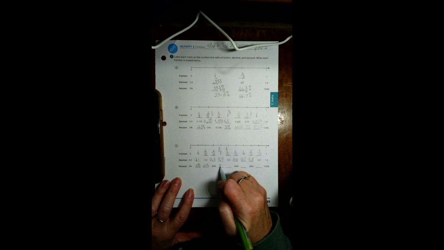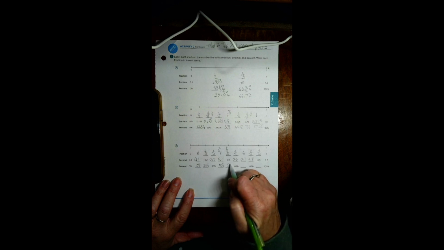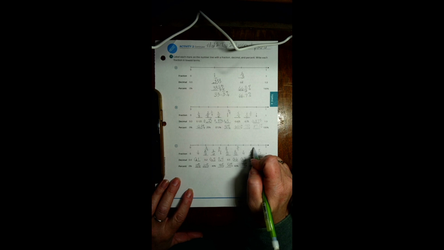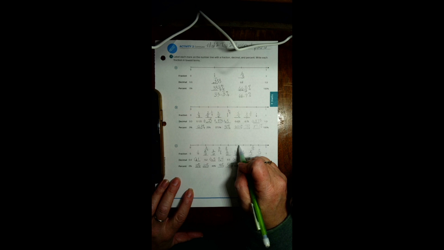20%, 30%, 40%, 50%, 60%, 70%, 80%, 90%, 100%. 2/10 has an equivalent of 1/5. And then 6/10, we can divide those both by 2. We would get 3/5 as an equivalent there. 8/10, we can divide those both by 2. We would get 4/5. So 6/10 is 3/5, 8/10 is 4/5.